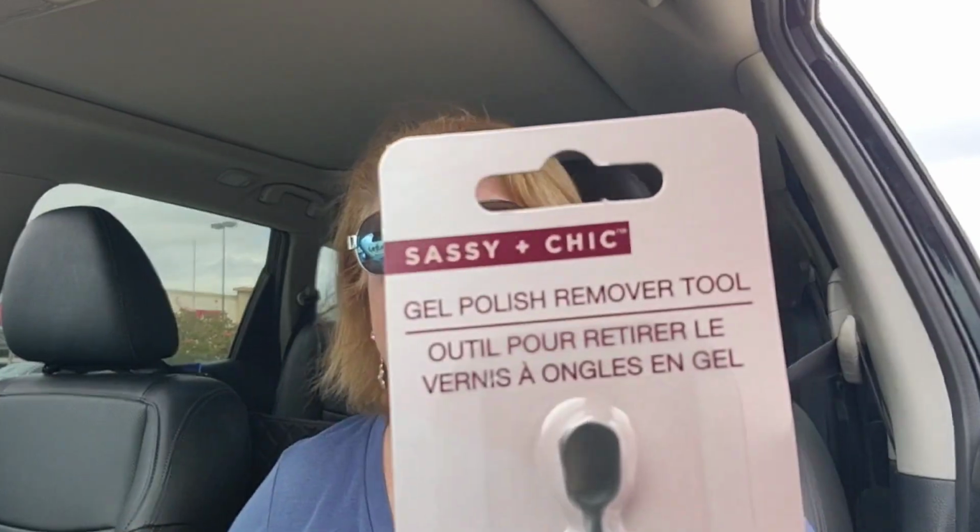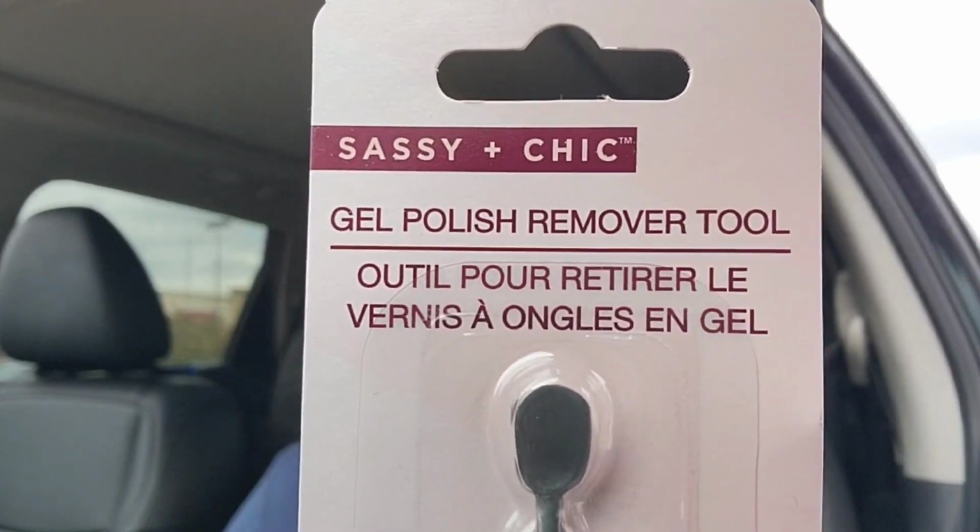And then I had a company contact me wanting me to review their gel nail polish. So I got to pick 7 different items out. So I picked a base coat, a top coat, a remover, and then 4 different polishes. So that will be coming to me whenever it gets here. So as long as I saw this, I thought I might as well get it. It's only, you know, again, $1.25.